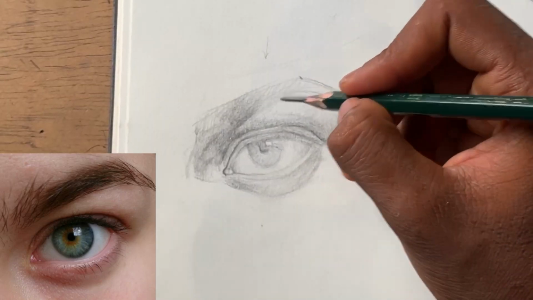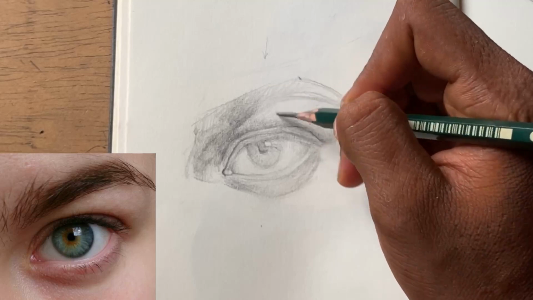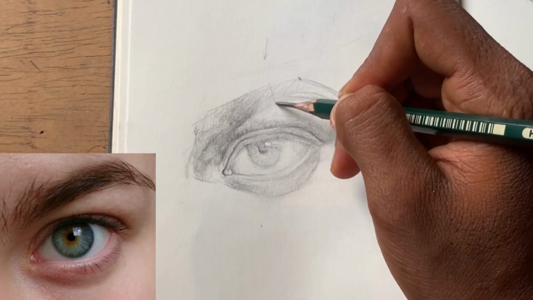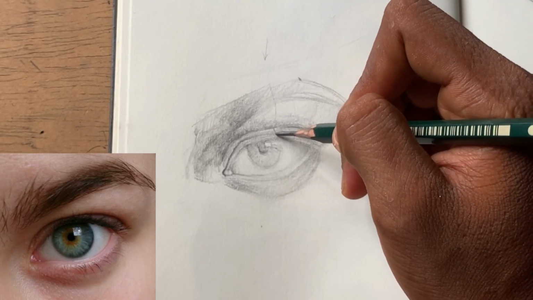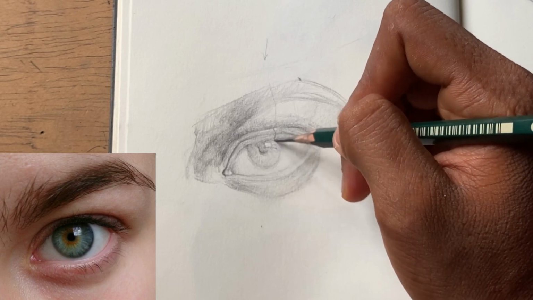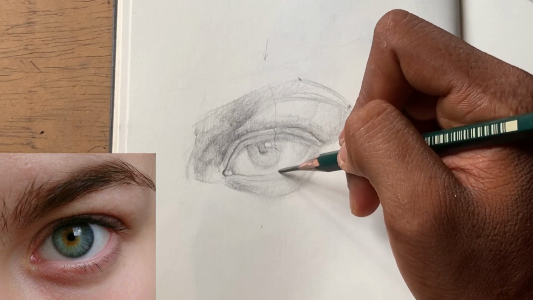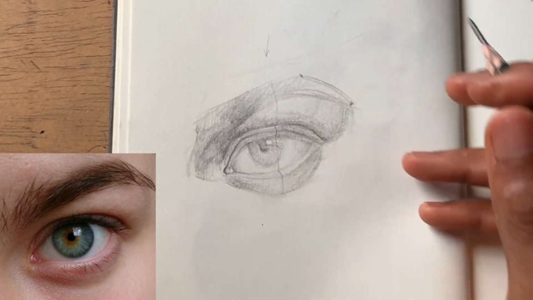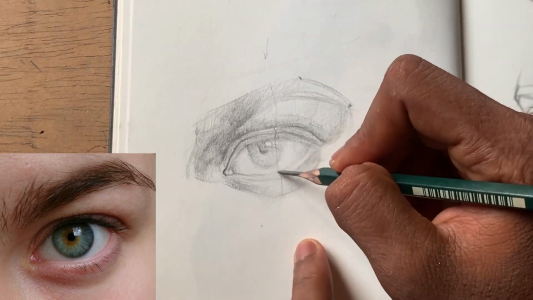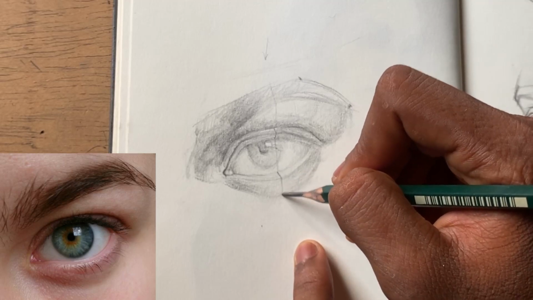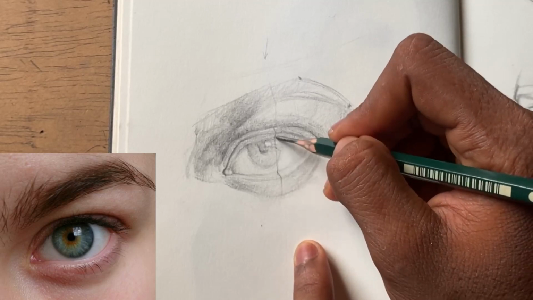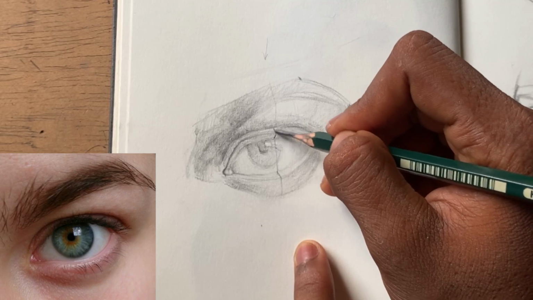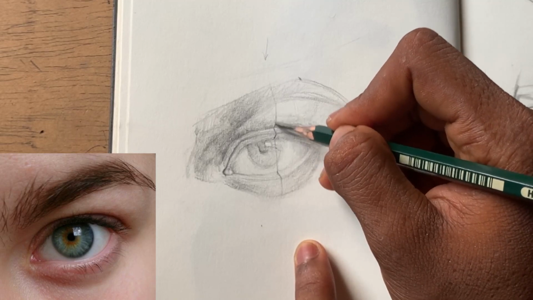By the way, when you draw the eyes, try to observe this change of planes. You can see there is change of planes: top plane, side plane, front plane, bottom plane, top plane, side plane or front plane.